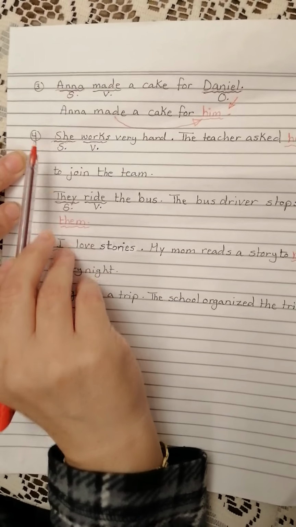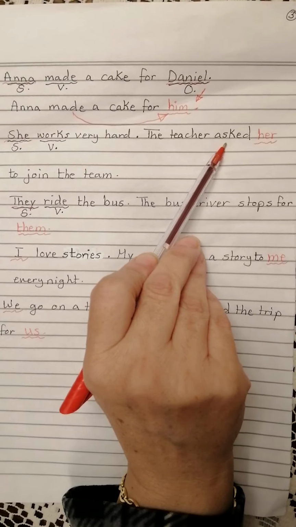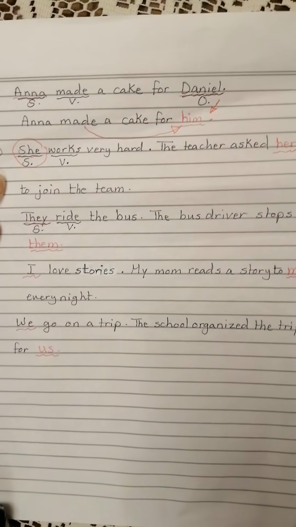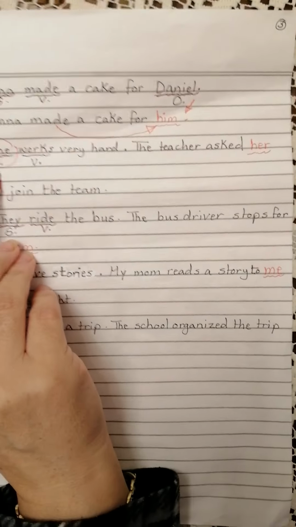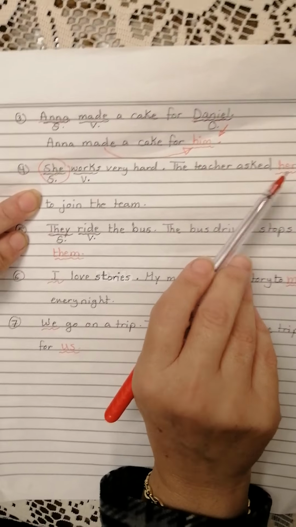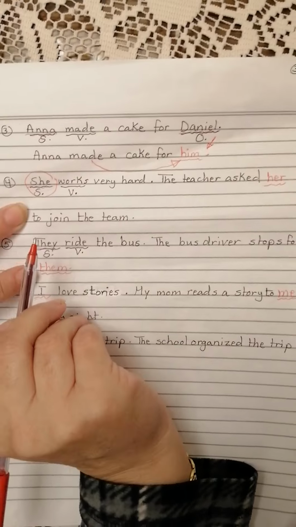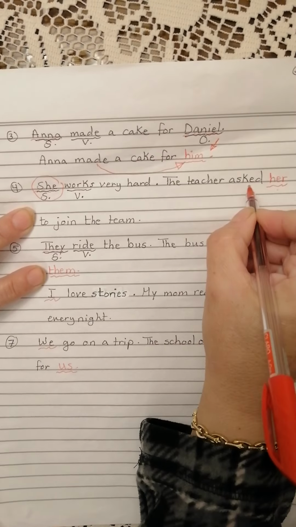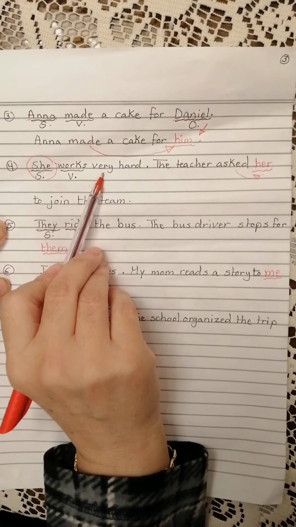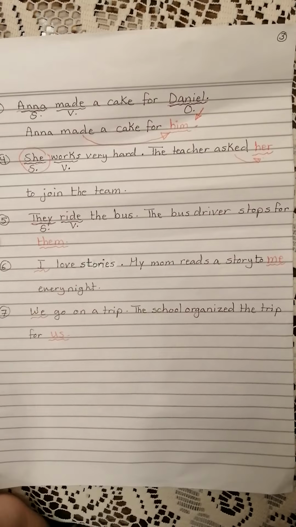Look at sentence number 4. She works very hard. The teacher asked her. We use she here as the subject, and we replace she with the object pronoun her, because her is for a girl and it is the object pronoun for she. Look at her. It comes after the verb. She works very hard. The teacher asked her to join the team.